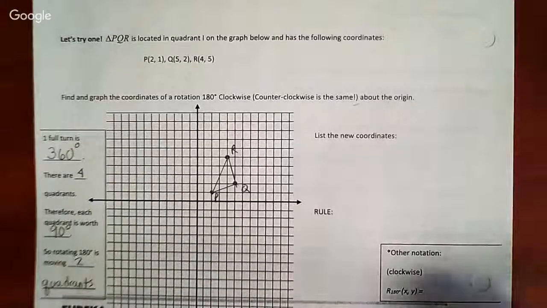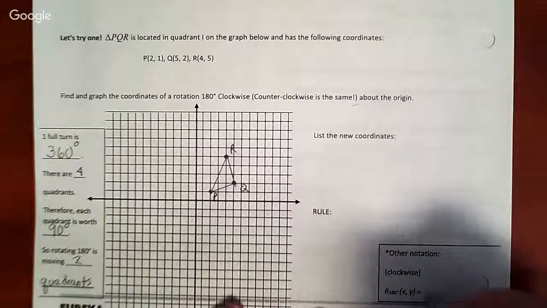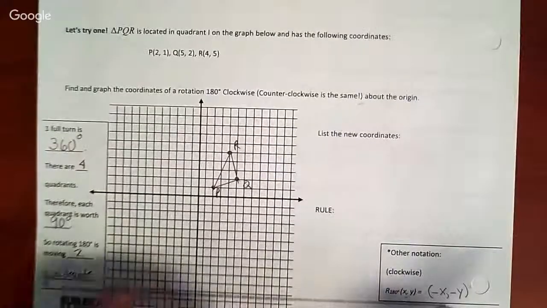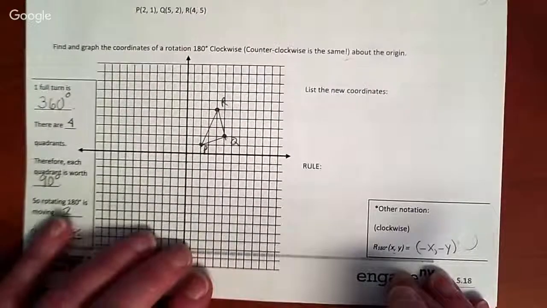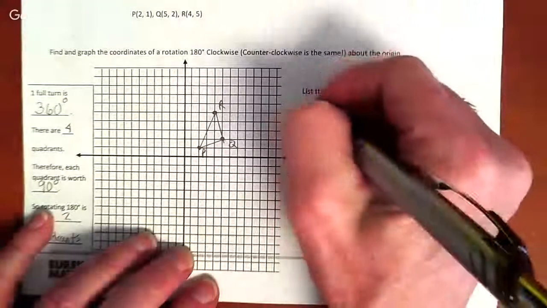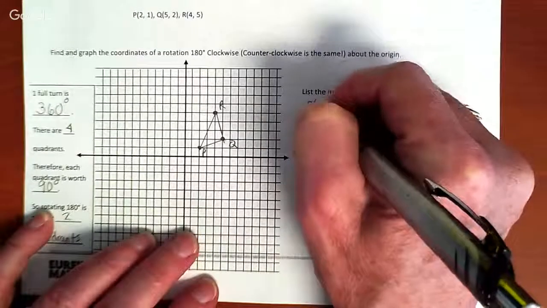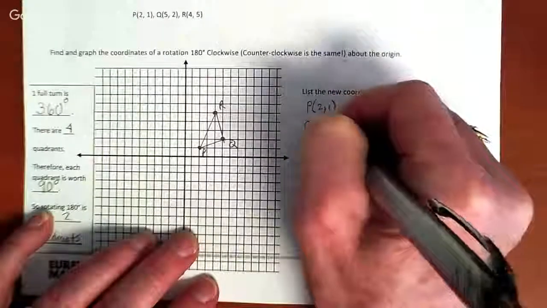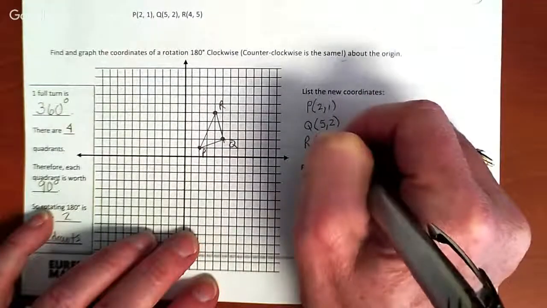In other words, for rotating it clockwise, our x and y here would make it negative x, negative y. So our new coordinates for this, and let me move this up, would be P is 2, 1, Q is 5, 2, and R is 4, 5.